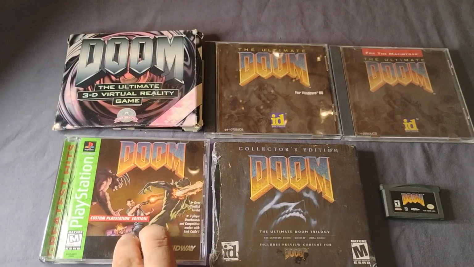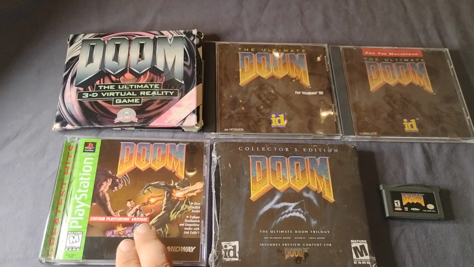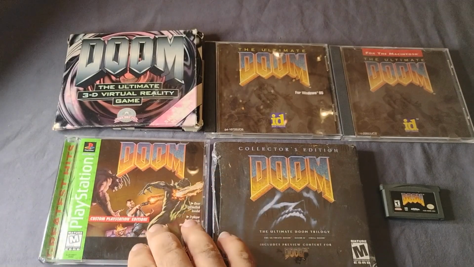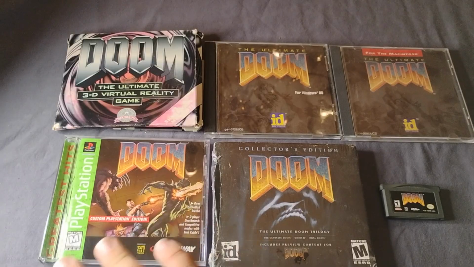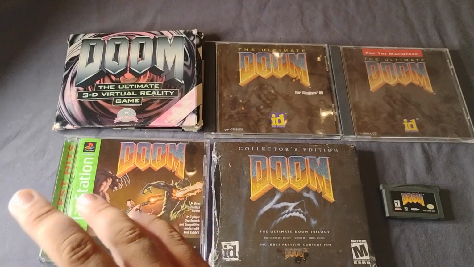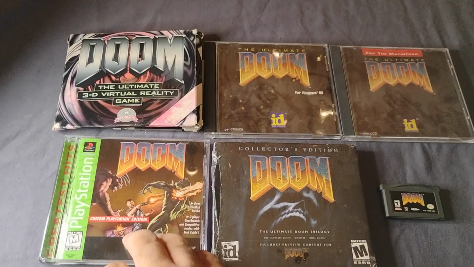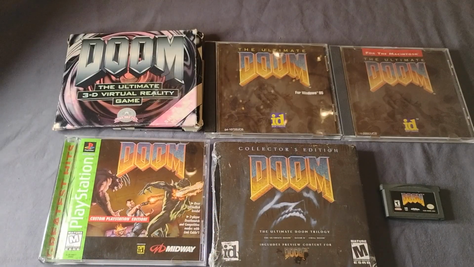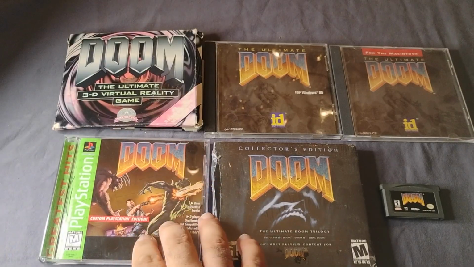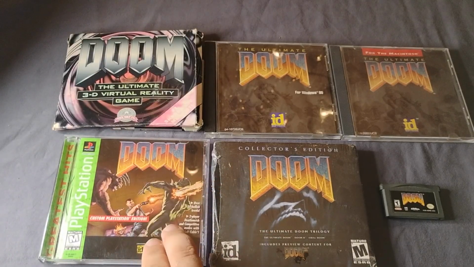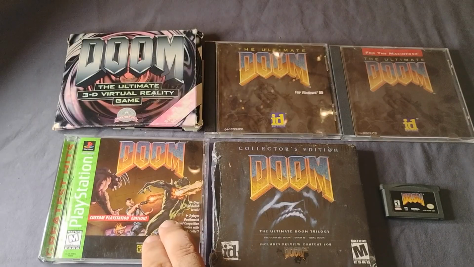There's the custom PlayStation edition. This one made a few changes. For one thing, it combined Doom and its sequel Doom 2 together. It altered the music to make it a lot more atmospheric, kind of making it into a bit more of a horror game, if I'm being honest. It also utilized more atmospheric lighting. Definitely a very cool alternate version of the game.